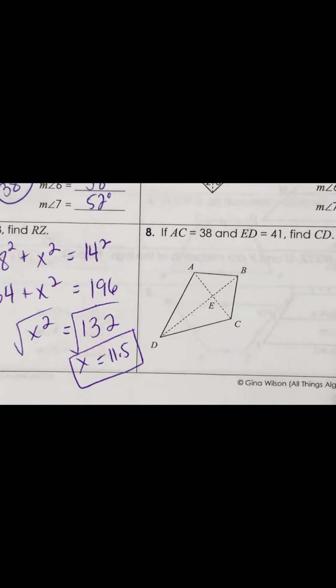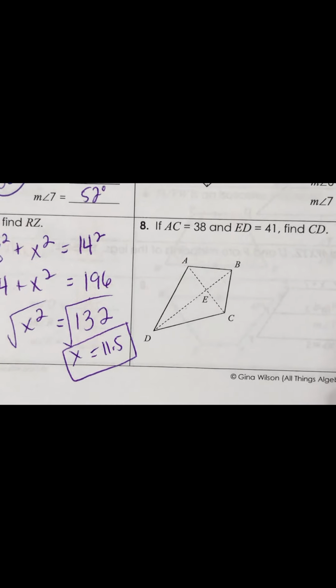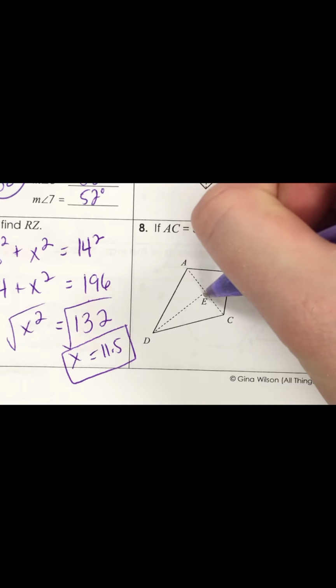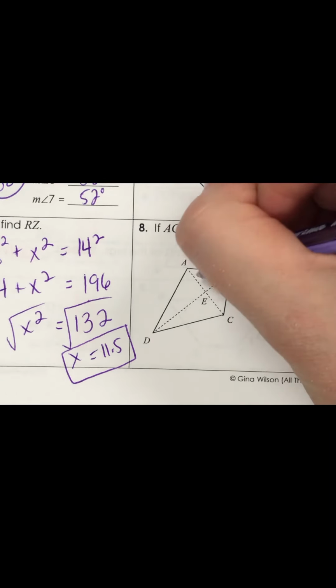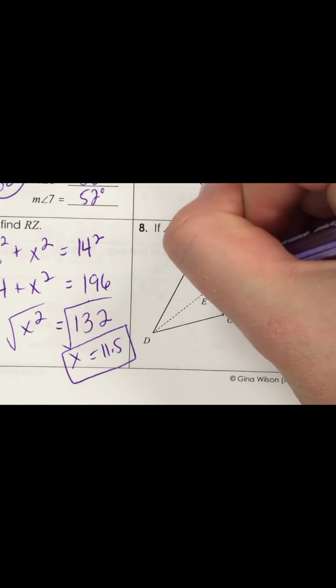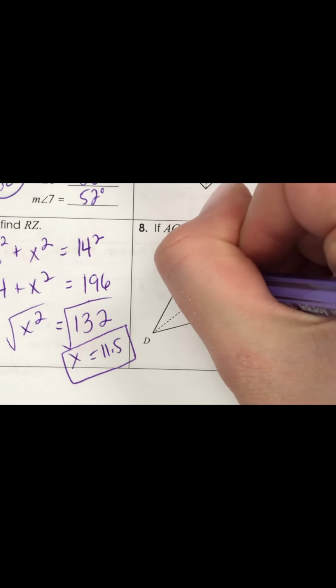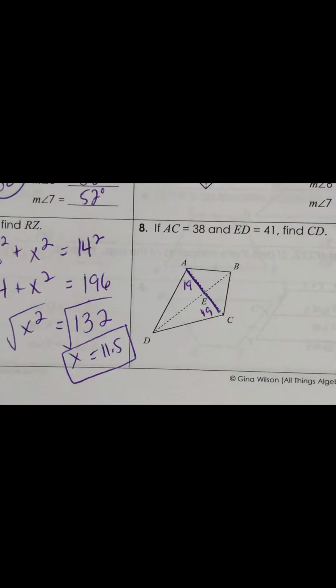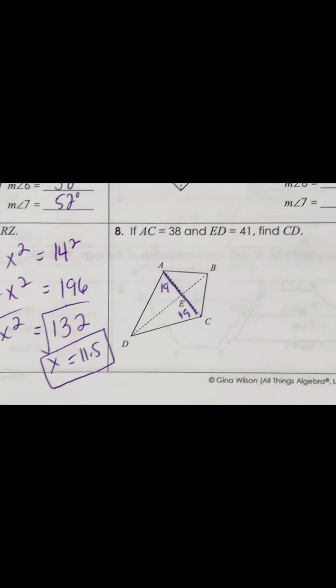When you try number 8, you're doing a similar thing, except if the full diagonal from A to C is 38, keep in mind that this shorter diagonal gets bisected. So both pieces of AC are going to be 19. That should help you continue to set up and solve number 8.